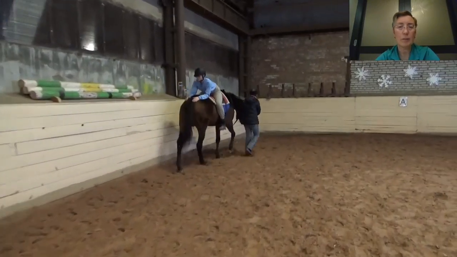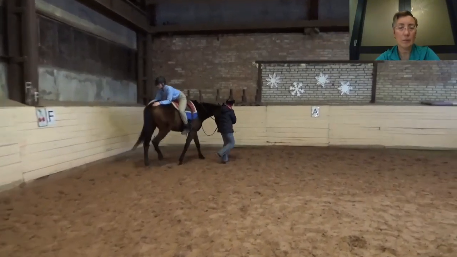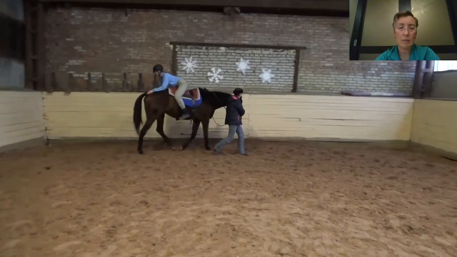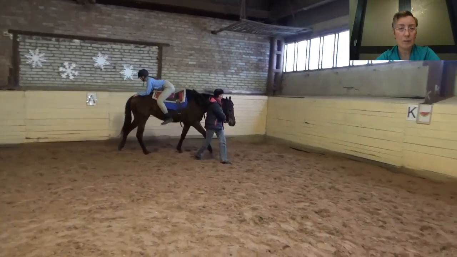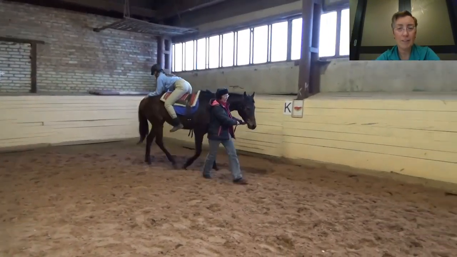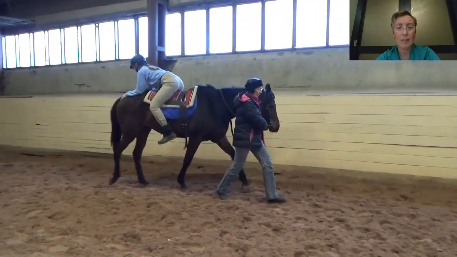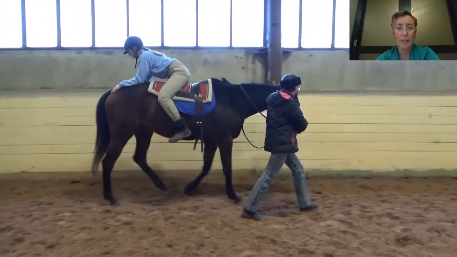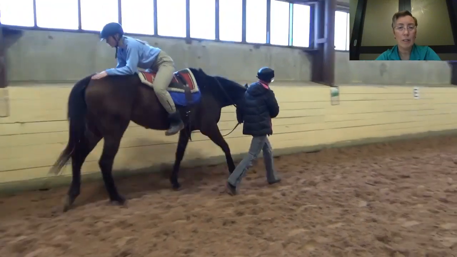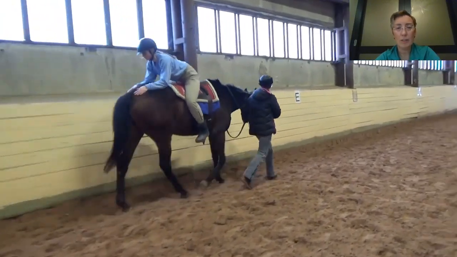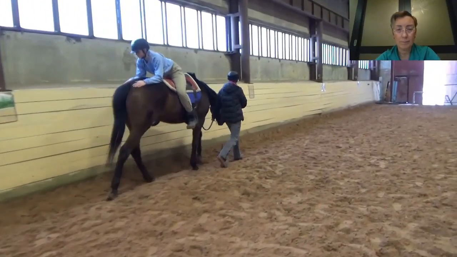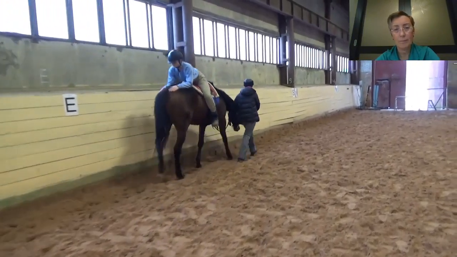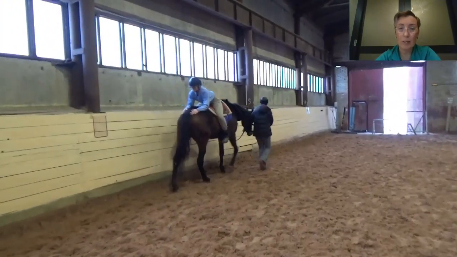We put the rider in this position, and we will see what we will have at the end of our exercise. You know, we usually use this position with our children and sometimes with adults.